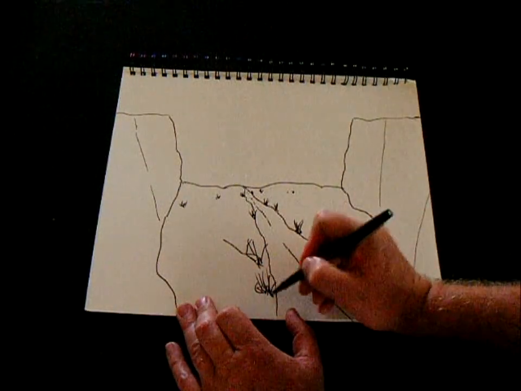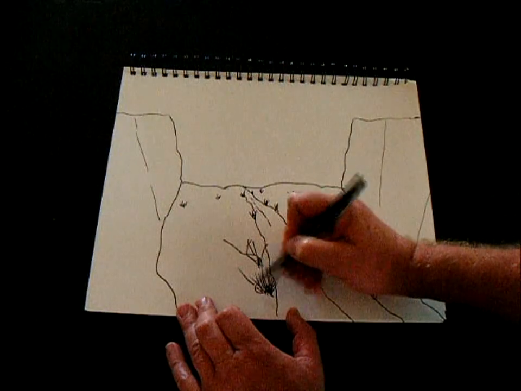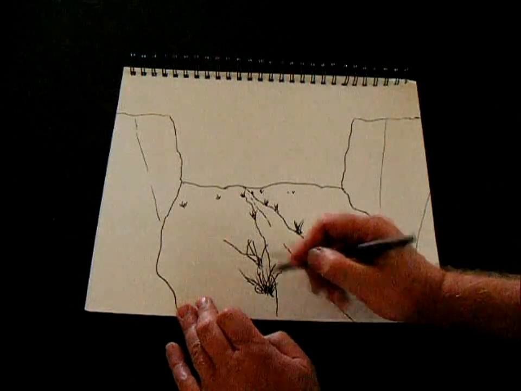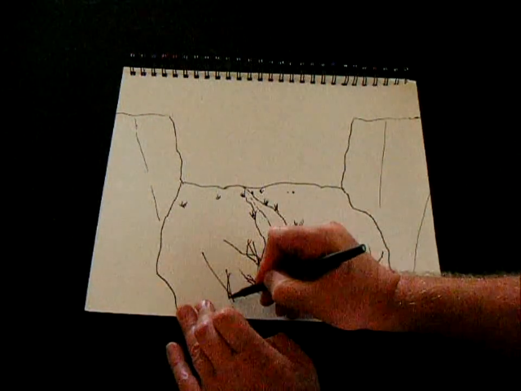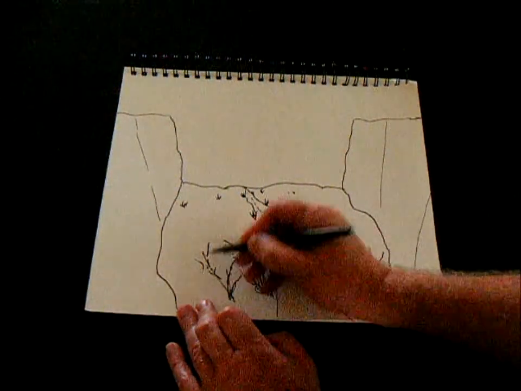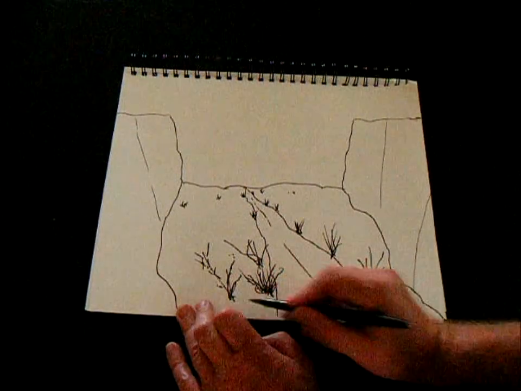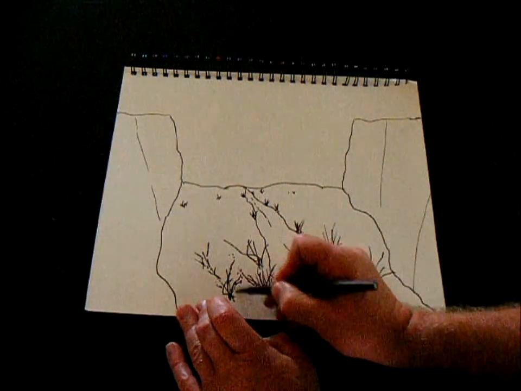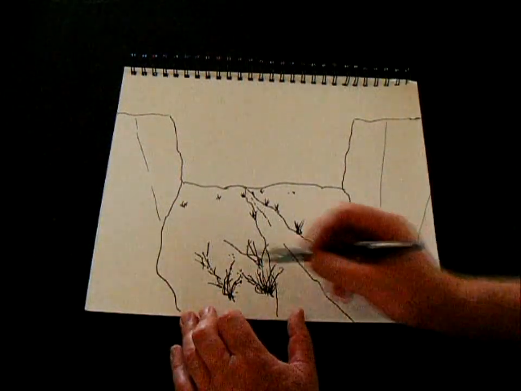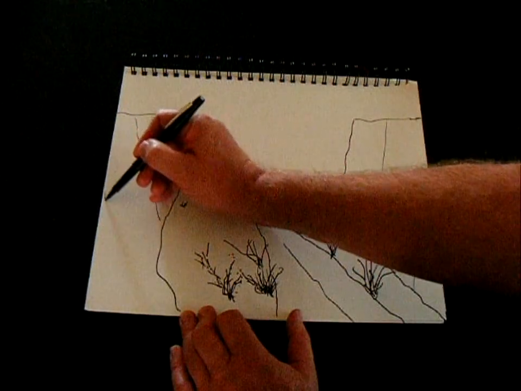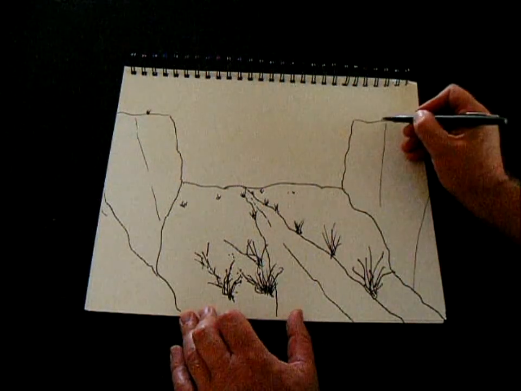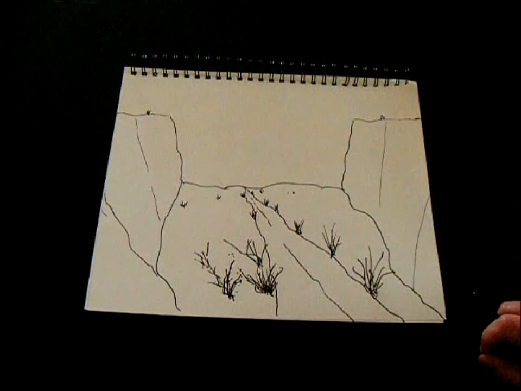You can imagine what this might look like if you did it with a green coloring pencil. The point I'm really trying to make is that these plants that are close by are much larger. I'm not trying real hard. I'm just trying to make it look like the plants that we might see. Yeah, that's starting to look okay. And maybe this is coming down like that. Up here there might be some plants. That's kind of fun.